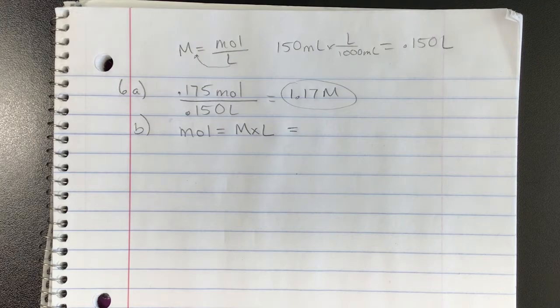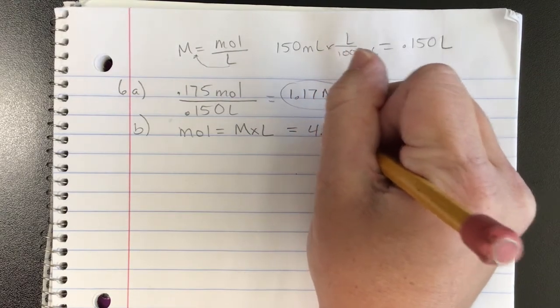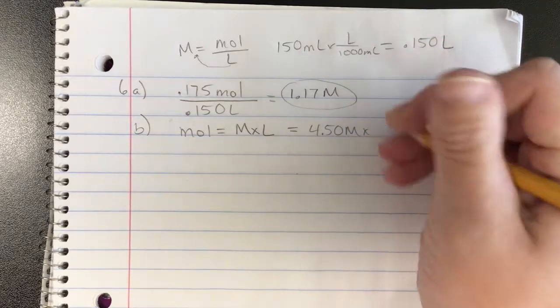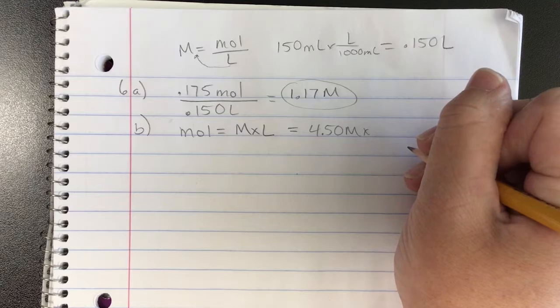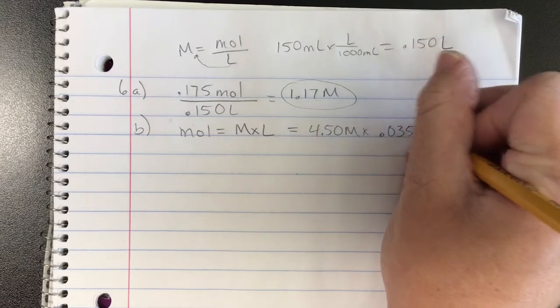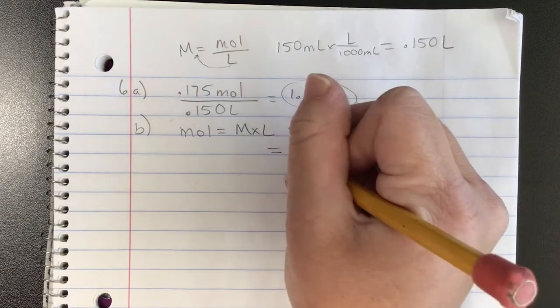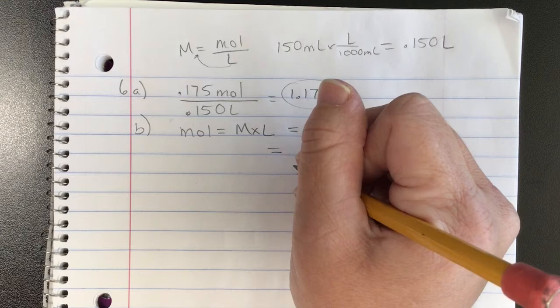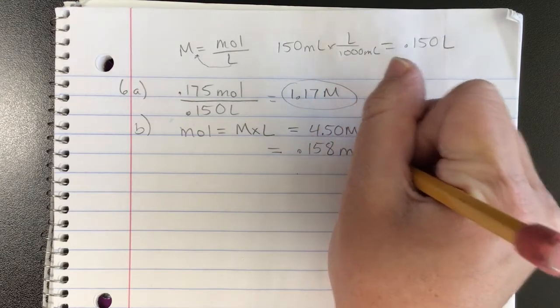Okay, so we're going to take 4.5 molar times the volume. So it's 35 mL, but I've got to change that to liters. So just divide by 1,000 and we get 0.035 liters. Okay, and that gives us 0.158 moles.